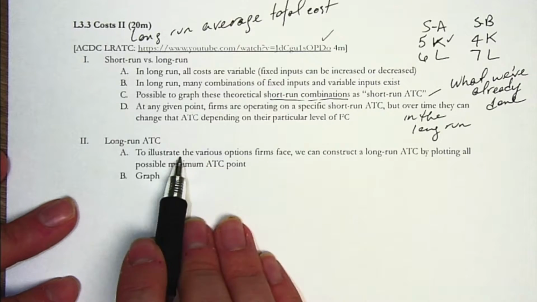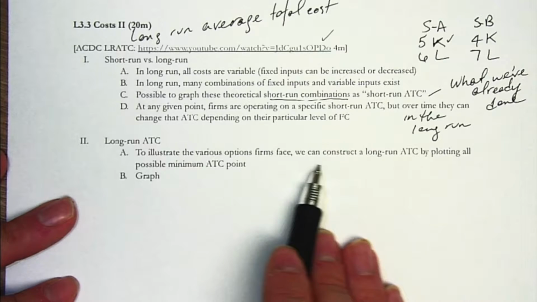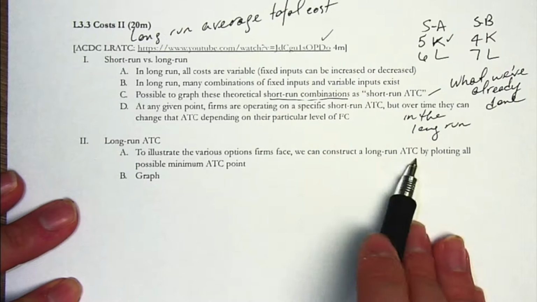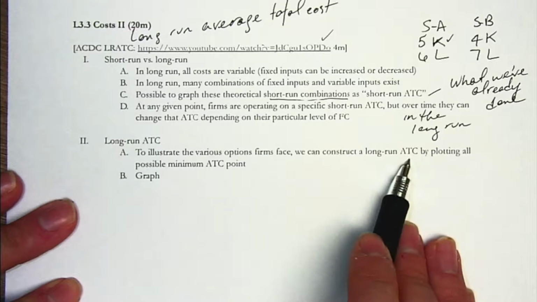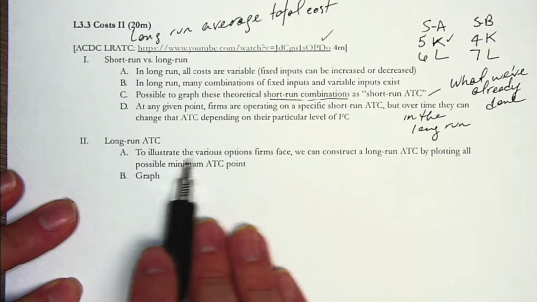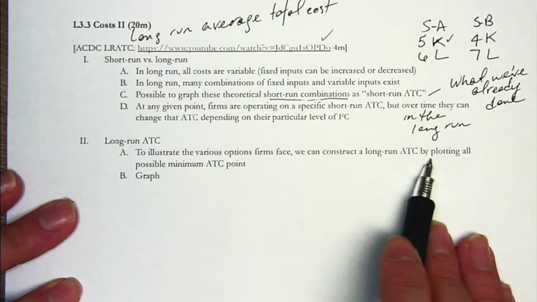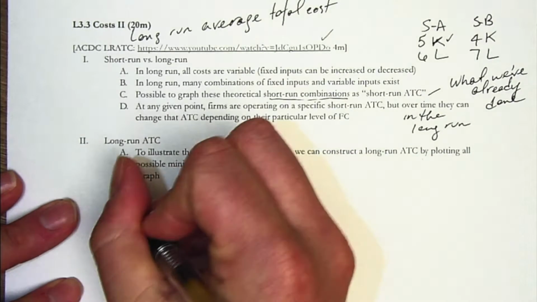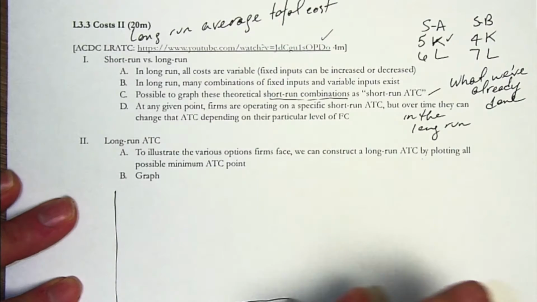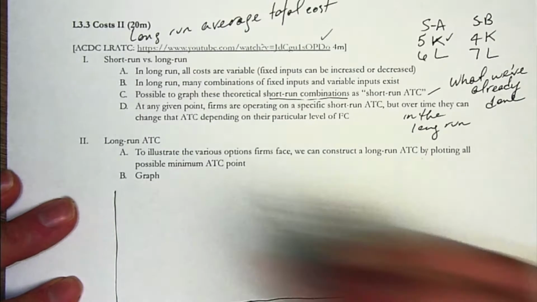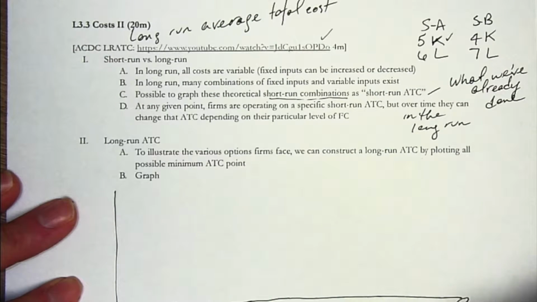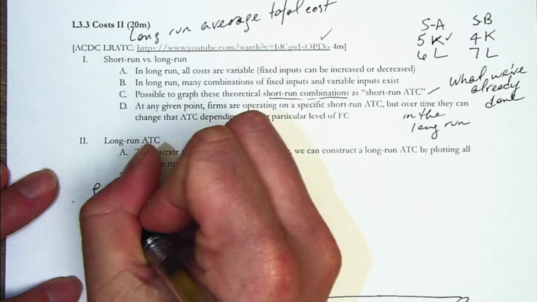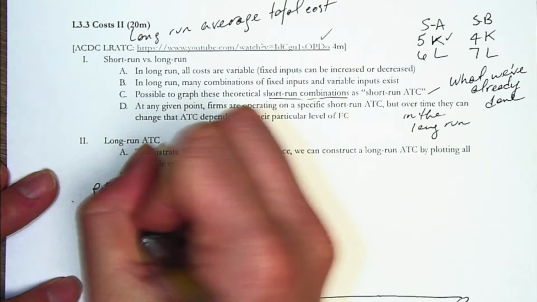Now, to illustrate all of these different combinations, we can construct a long-run ATC that illustrates all the various options, and the way we do it is we plot all of the different ATCs. So, case in point, we're going to do one, and it's going to be kind of crazy looking. Quantity of output on one axis, and on the other the price, or the dollar value.